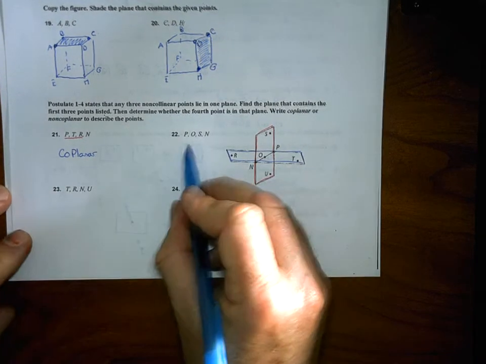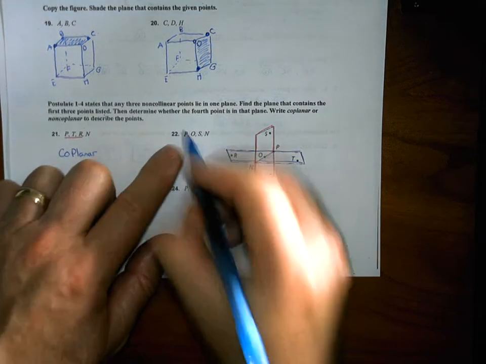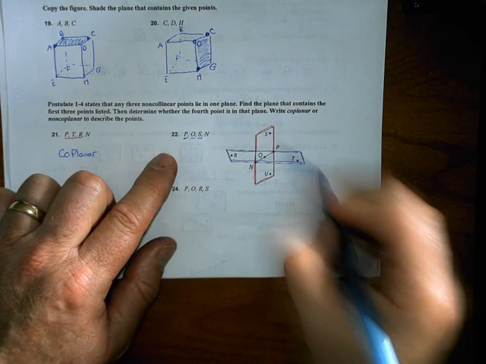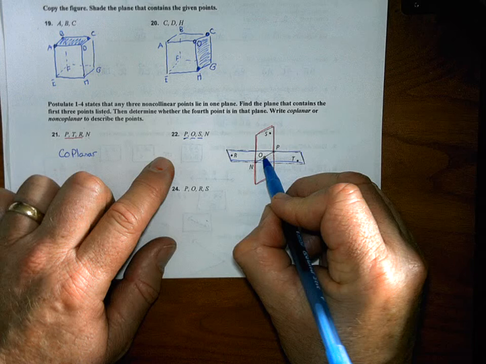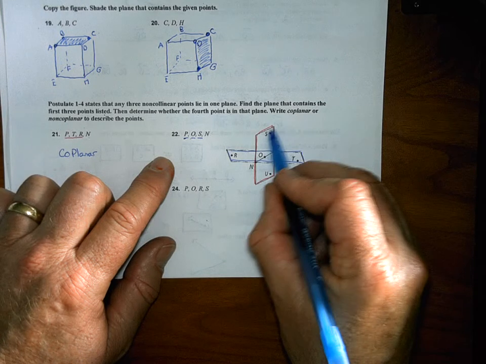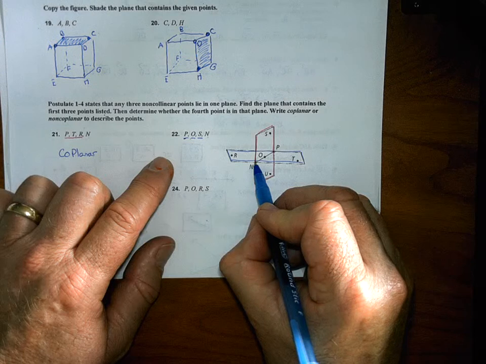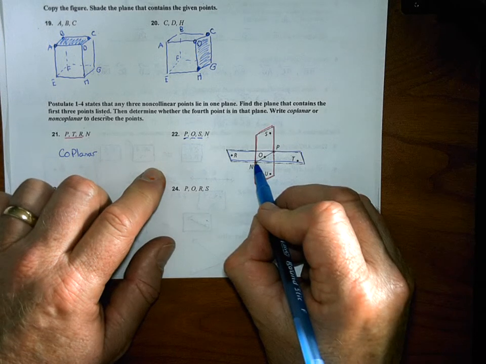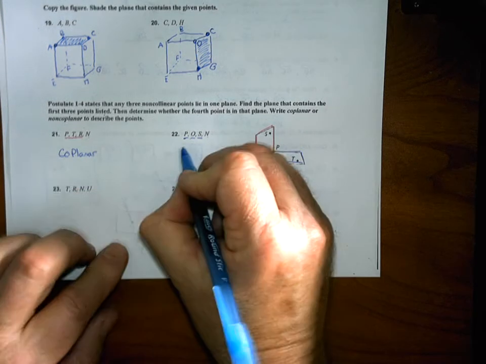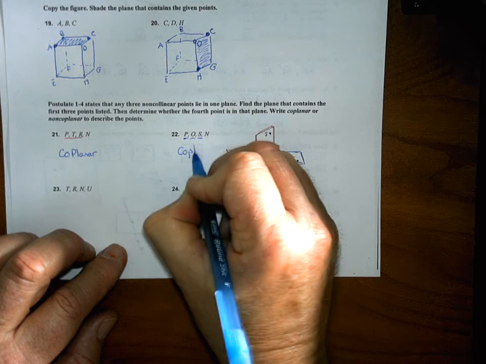Okay, number 22, we have P, O, and S. Those are my first 3 points. So those 3 are in the red plane here. Is point N also in the red plane? It is, because it's right on the red border there. So number 22 is coplanar as well.